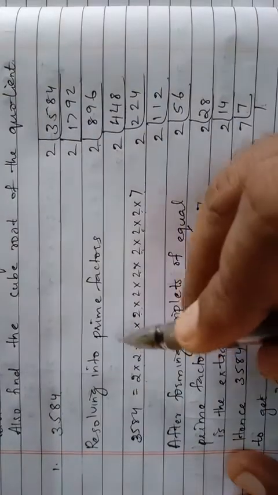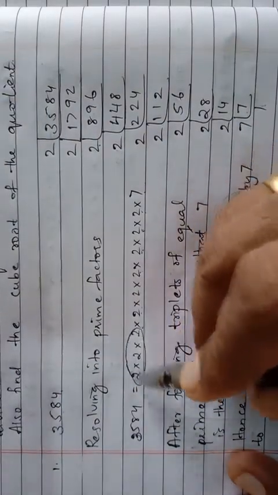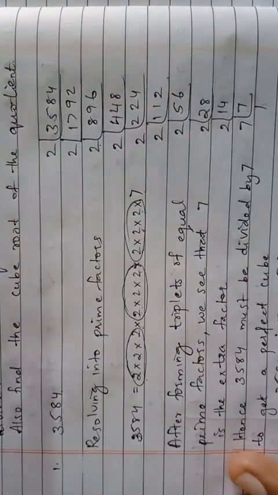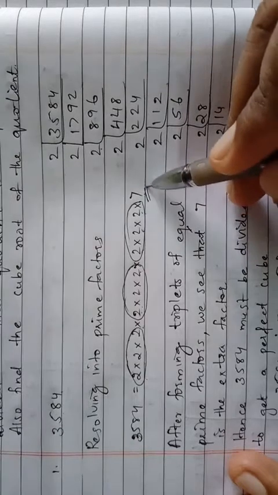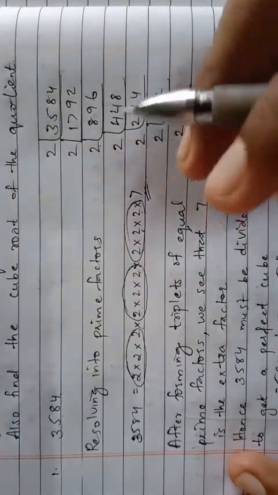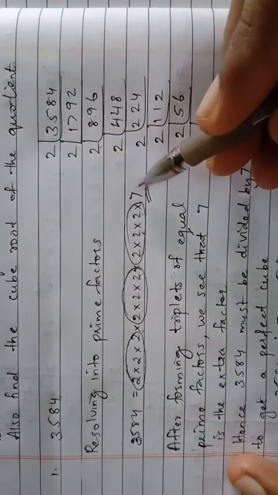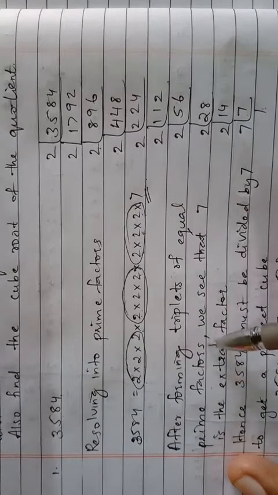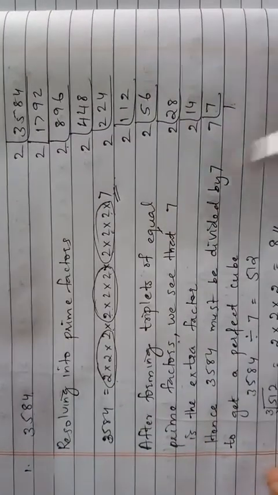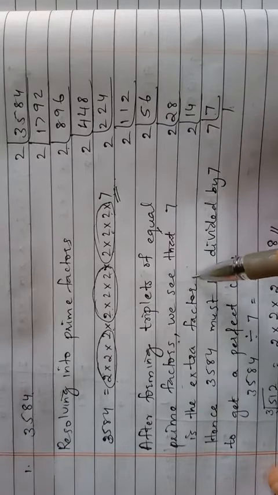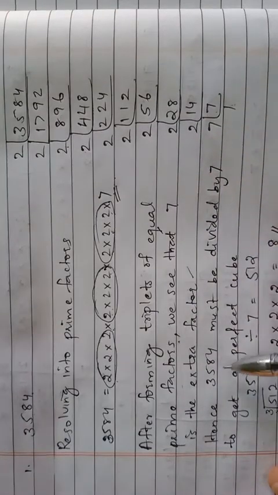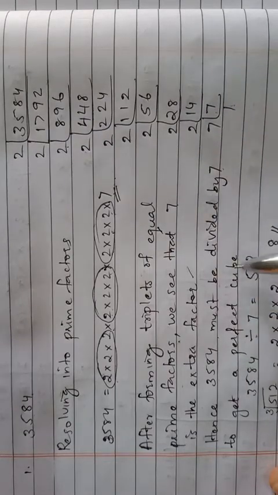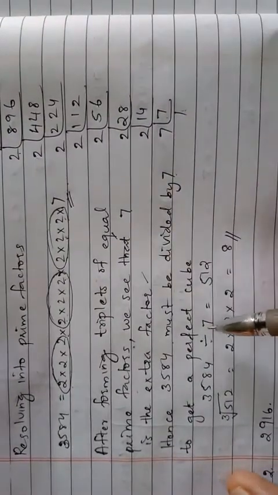Now the next step is to form the triplets. So we can form triplets like this. And we can see that 7 is left out without forming a triplet. So this 7 is an extra factor. After forming triplets of equal prime factors, we see that 7 is the extra factor. Hence, 3584 must be divided by 7 to get a perfect cube. So the given number we have to divide by 7.